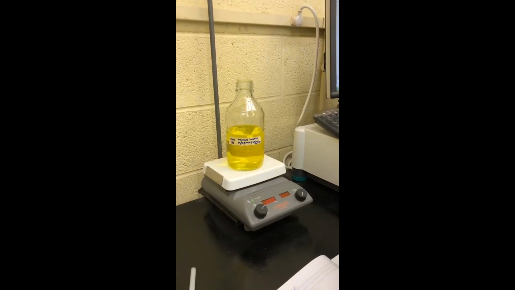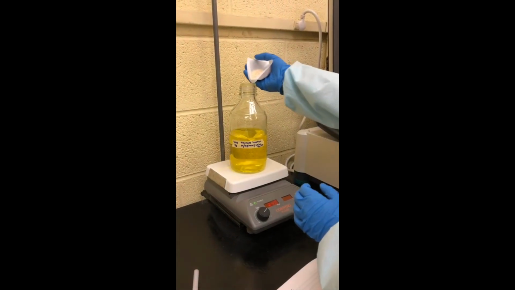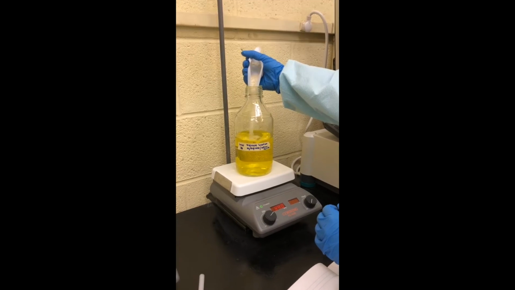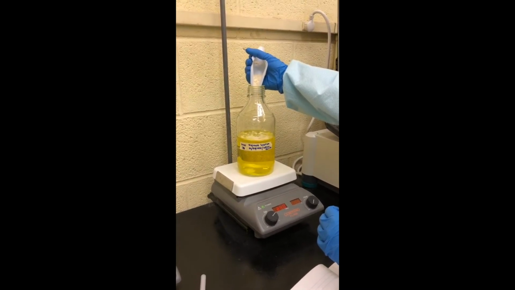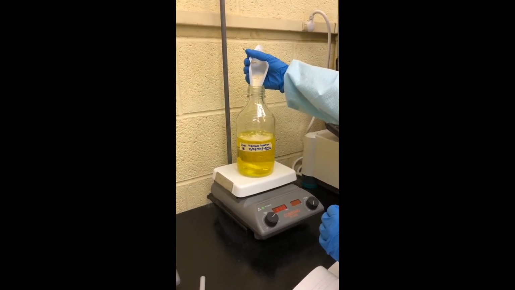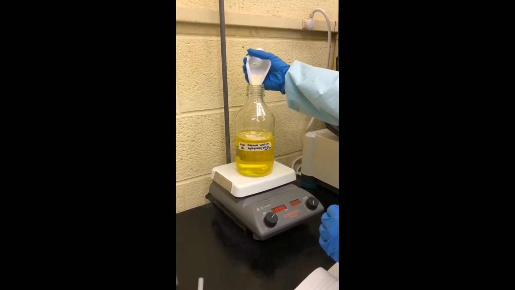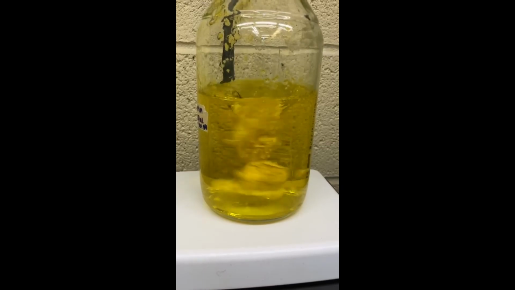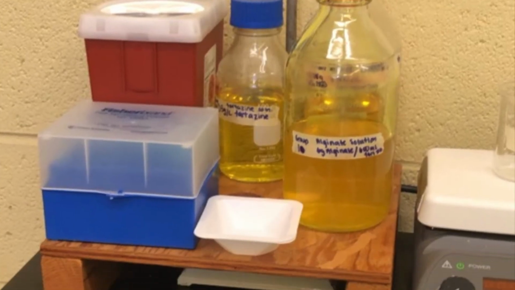The second solution was the alginate solution. In order to make this, we added 0.1 grams of alginate per 10 milliliters of the 0.5 grams per liter tartrazine solution that was made as previously shown. We added a total of 6 grams of alginate into 600 milliliters of the 0.5 tartrazine solution. We let this stir vigorously overnight until a smooth, uniform yellow solution was formed.